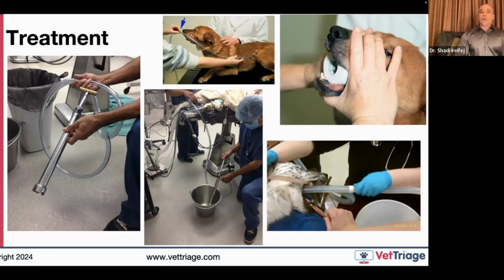So all of us who have dealt with GDVs have had to decompress them. And if you have a dog, like if you see the picture in the top right where they have their hands over the muzzle and there's medical tape in the dog's mouth, if you have a dog that's so obtunded from hypovolemic shock, circulatory shock, you can sometimes do this without any anesthesia or any sedation. You could pass an orogastric tube.